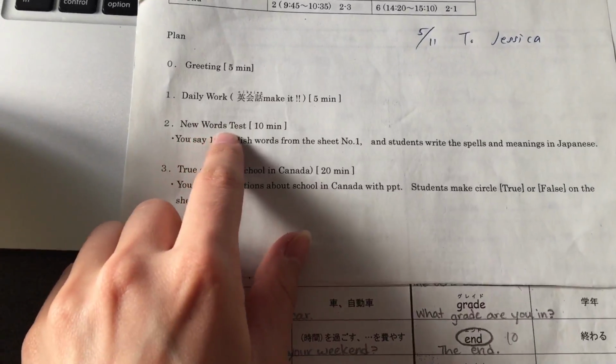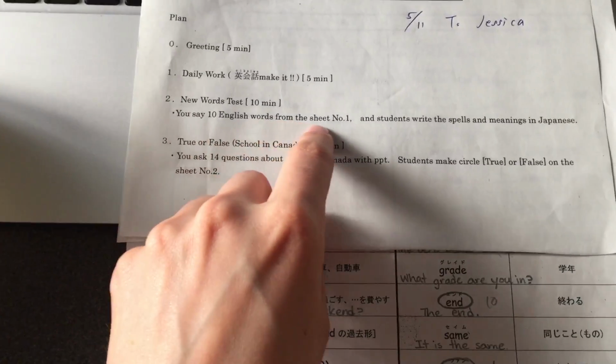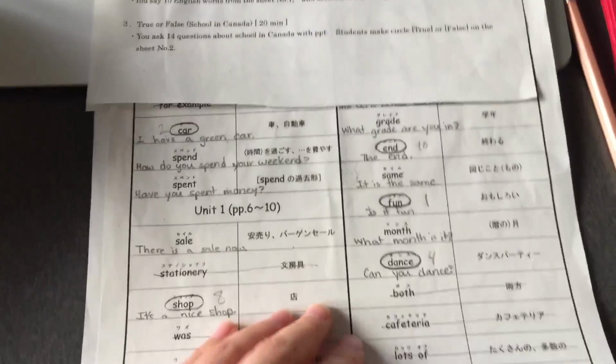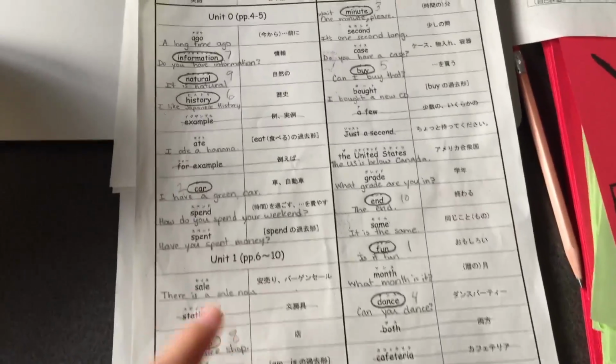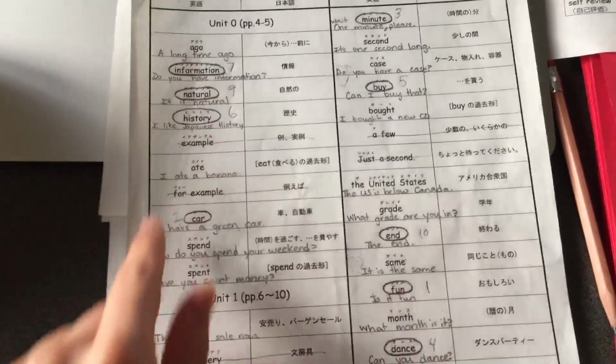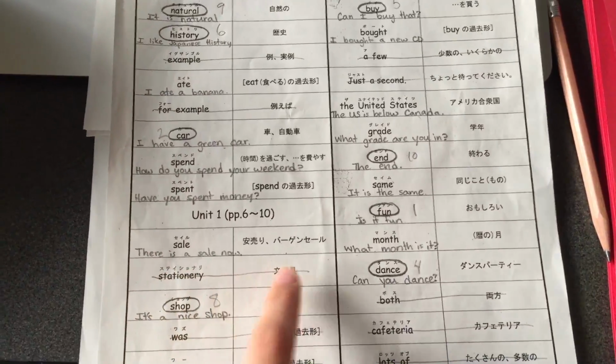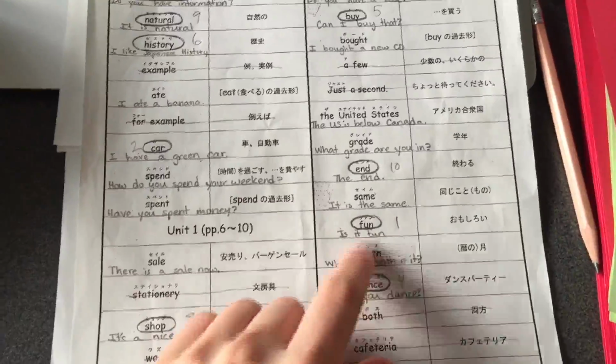And then the next thing we had was a new words test. So my teacher compiled a whole bunch of the new vocabulary, which is on this sheet here, and he crossed out some, so those ones I couldn't use, but he had me choose 10 words to tell the students for their spelling test. And so I chose the words that I figured would be the most common that they would hear if they went abroad.